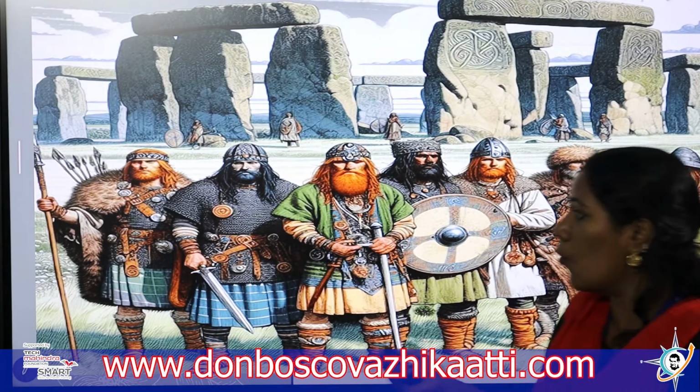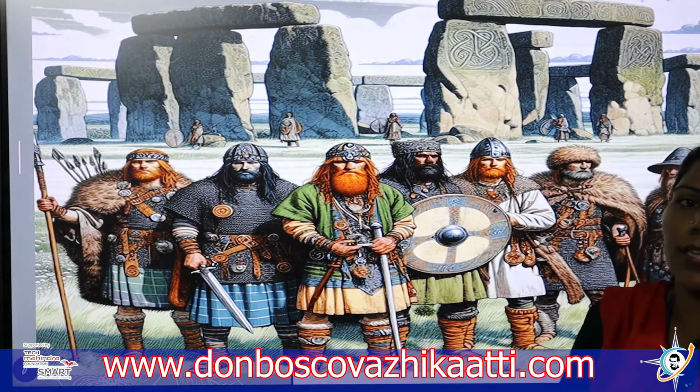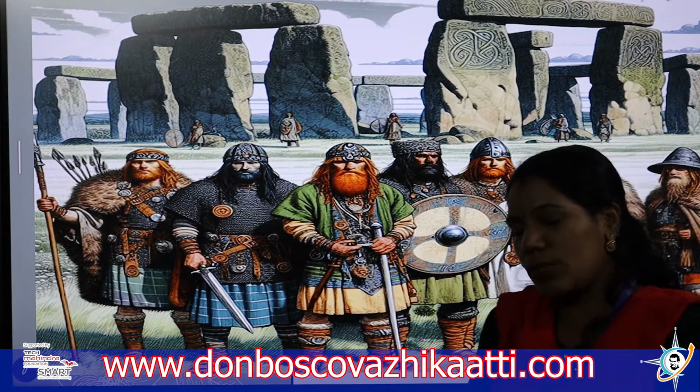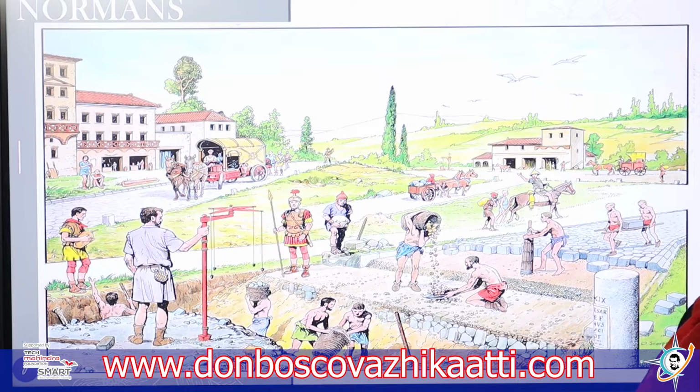The Celts' age is called the Iron Age. Without government support, they introduced iron into trade and organization. They started to create knives with iron particles, and then swords and everything together. They were called warriors, and this age is marked as the Iron Age. Yeah, next one is the Normans.